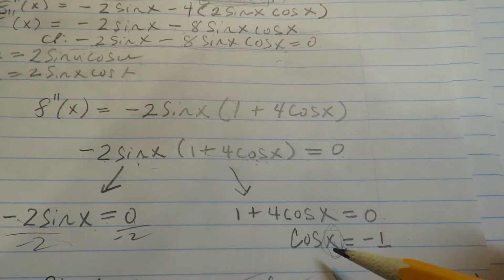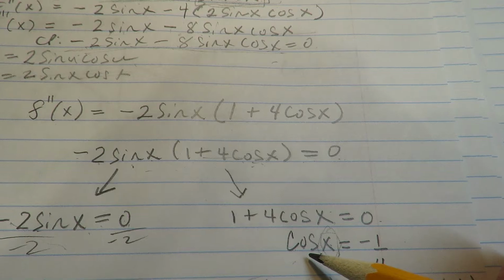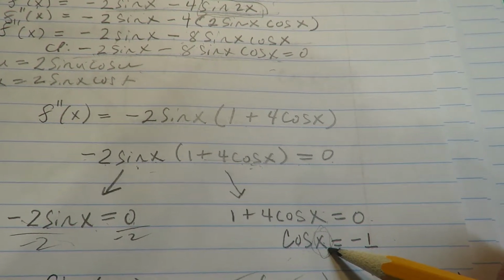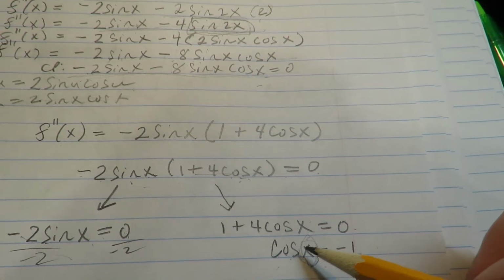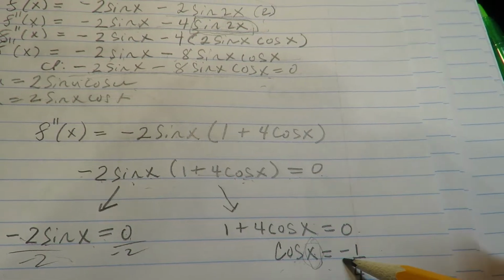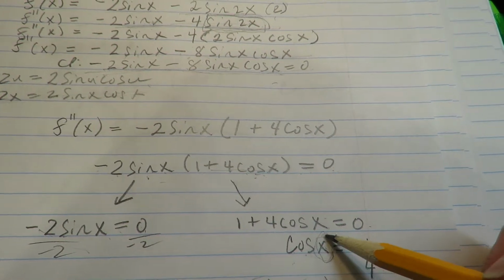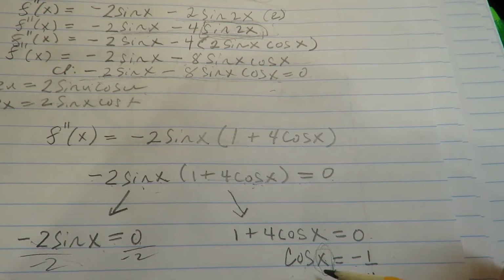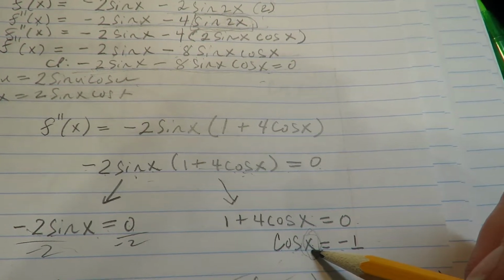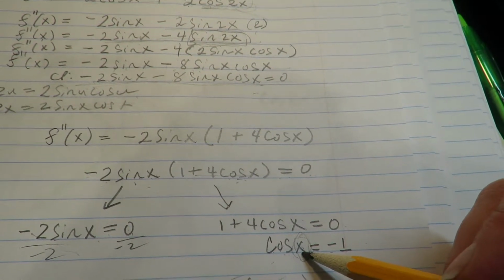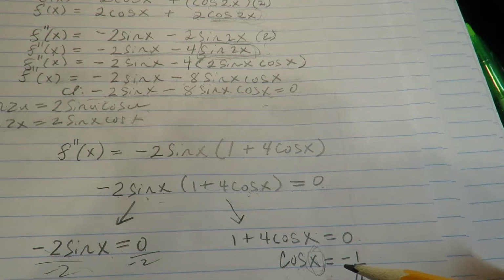Cosine is not multiplied times x. This x is in it, like your brain is in your skull. So to get x by itself, you can't divide the cosine off because it's not multiplied. Just like you couldn't divide your skull off your brain. You can't, because one is inside the other.